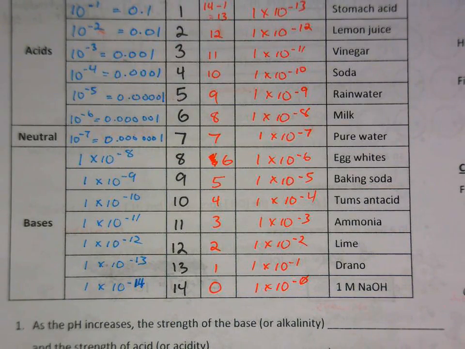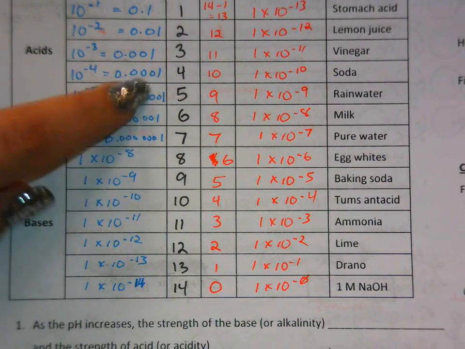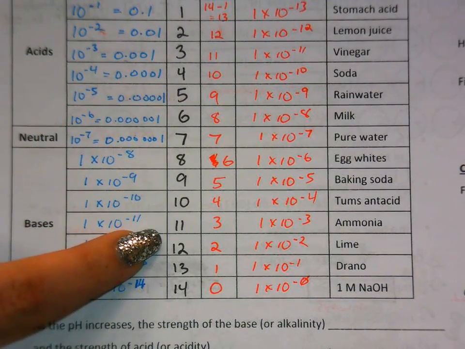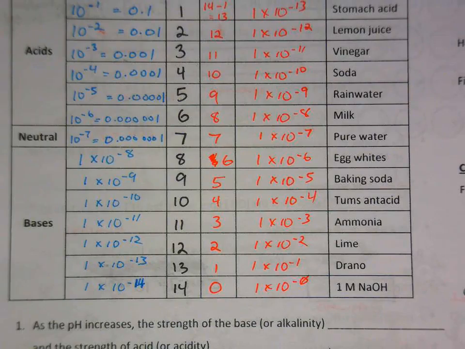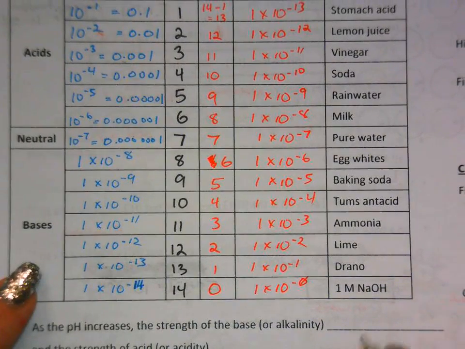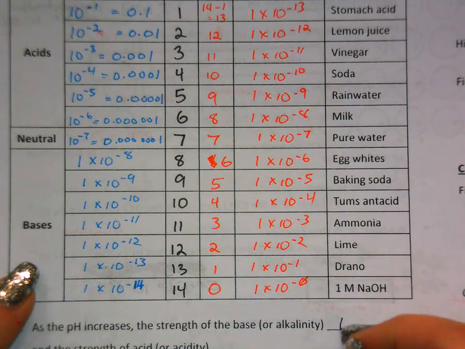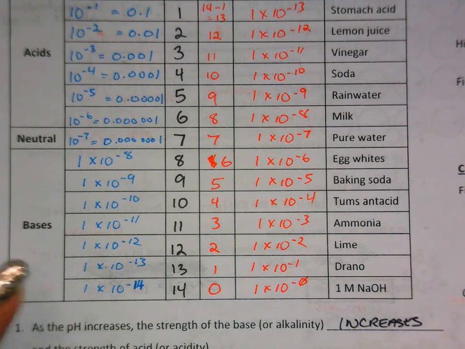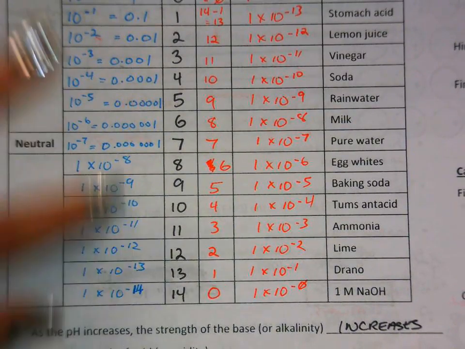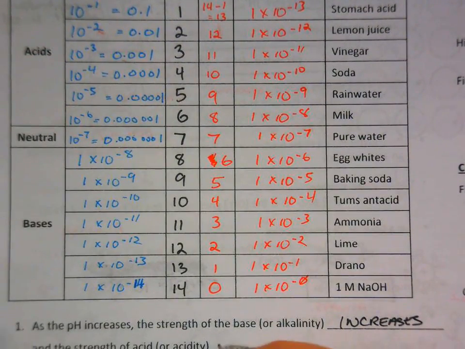Alright, let's try some questions. As pH increases, as pH gets larger and larger, the strength of the base increases, we get more and more basic. Conversely, the strength of the acid, as we go up, decreases.